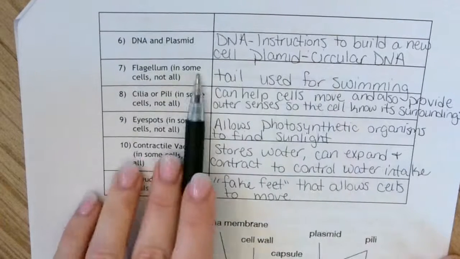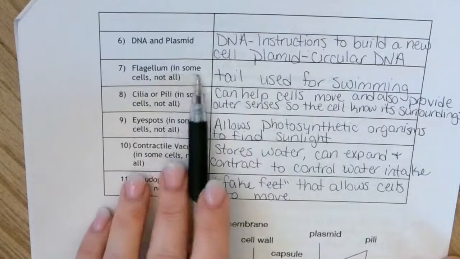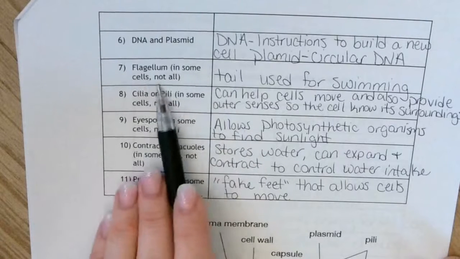The flagellum, notice what I put in parentheses here, in some cells, not all.